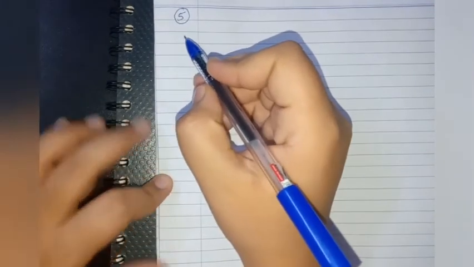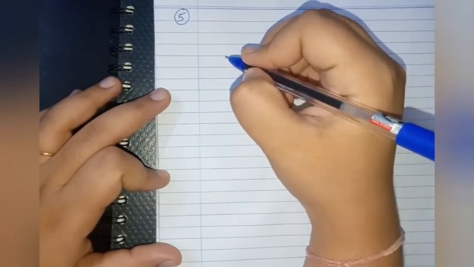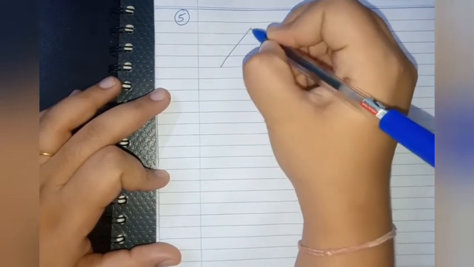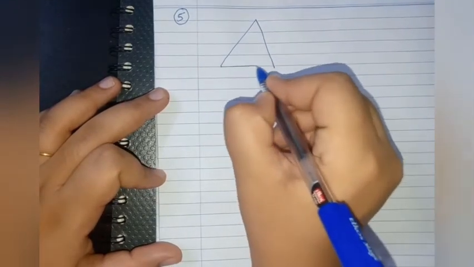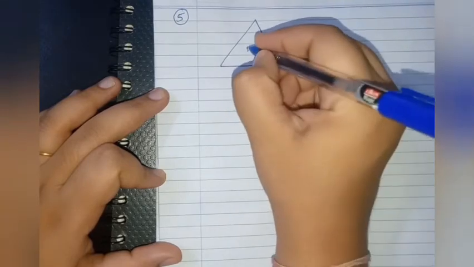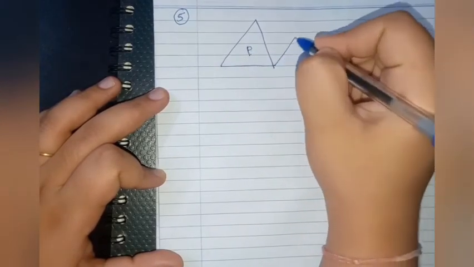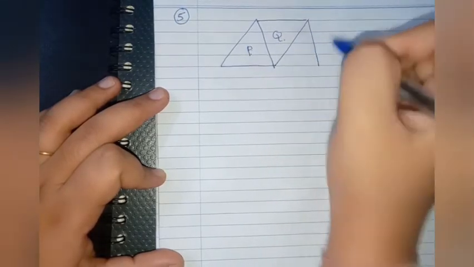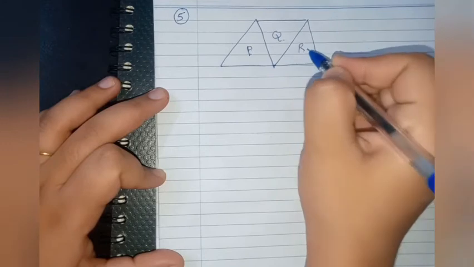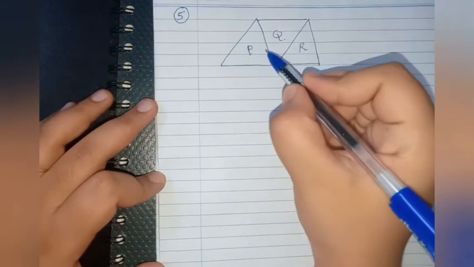In question number 5, the given ray of light suffers minimum deviation in equilateral prism P. Additional prisms Q and R of identical shapes are placed as shown in figure. Now what will happen to the incident ray?